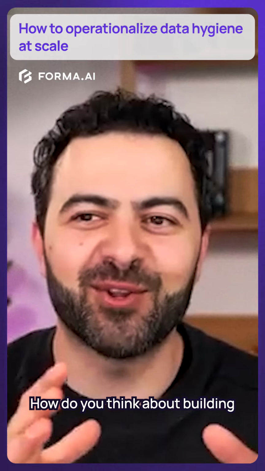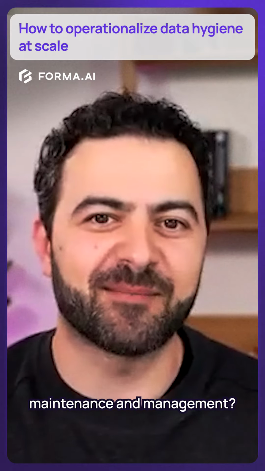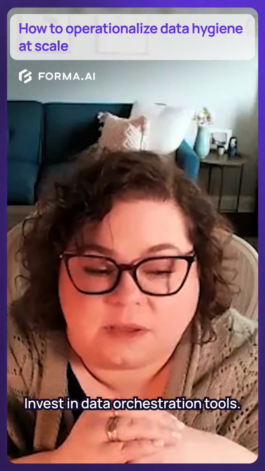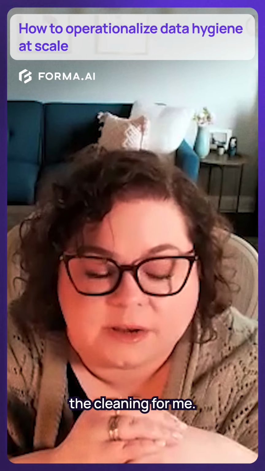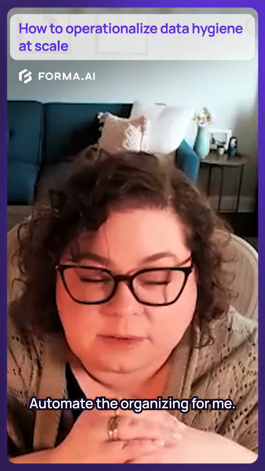How do you think about building a scalable process for data maintenance and management? Invest in data orchestration tools. So things that will automate the cleaning for me, automate the organizing for me.